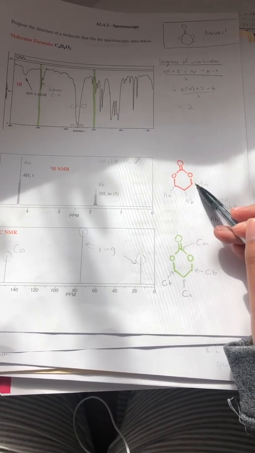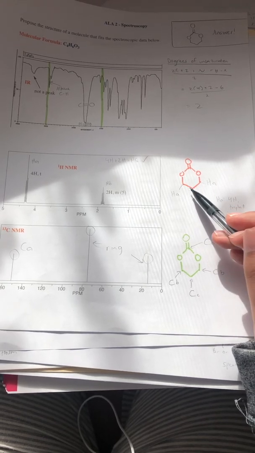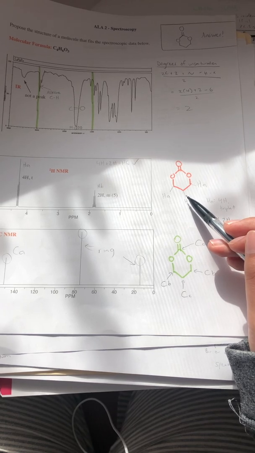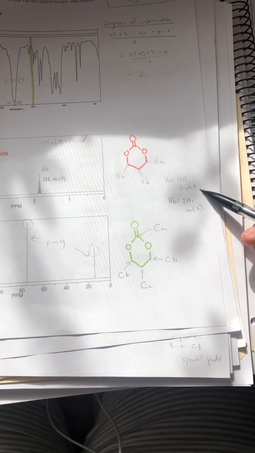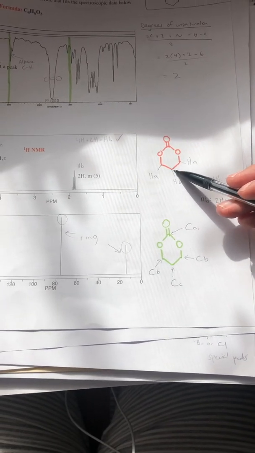And it's going to be a triplet because the neighbor of HA with a hydrogen is HB. And there's 2 hydrogens on this spot. So if you do the splitting, the n plus 1, 2 plus 1 is 3, which means you'll have a triplet right there. HB is 2H because you have 2 hydrogens on this carbon.